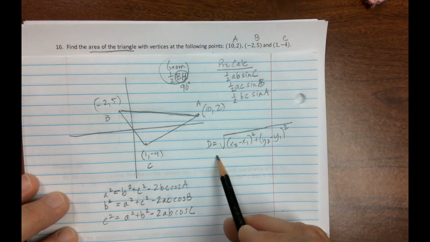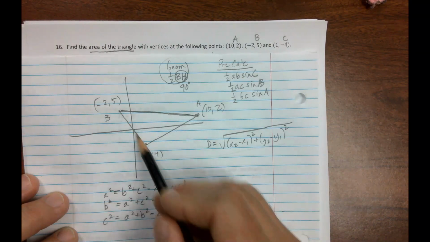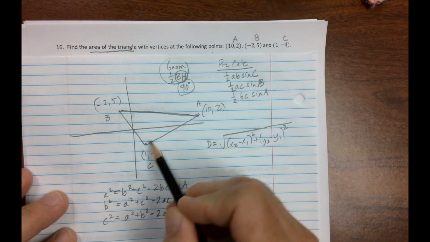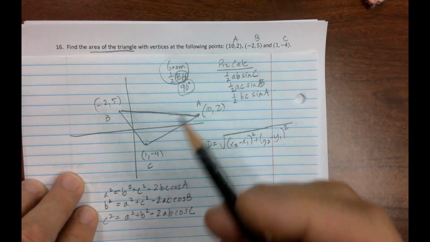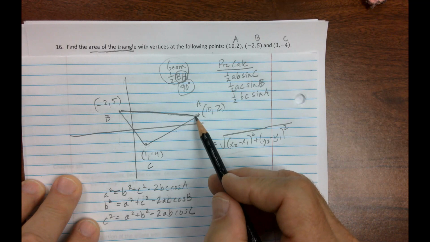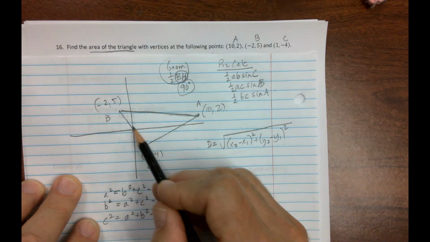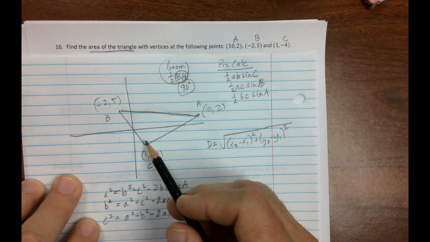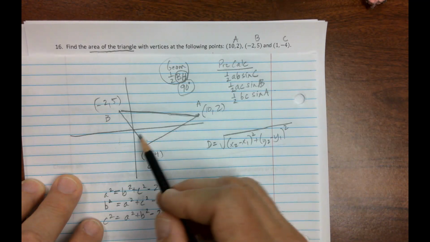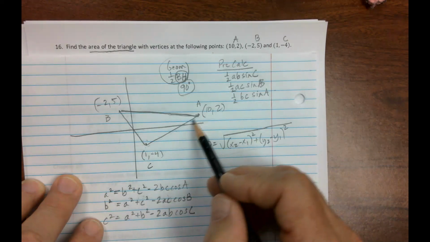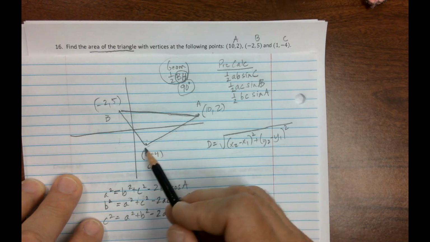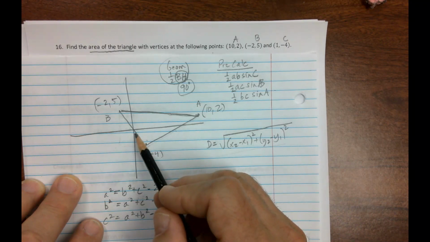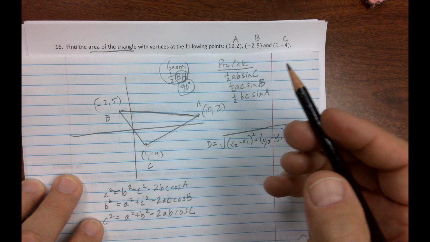Distance formula might help us find the length here and here. Now, how could I figure out if this is 90? Because it sure would be nice. Well, there's two ways. I could find the slope of this line and the slope of this line and just kind of consider whether or not they're opposite reciprocals. Because if this is, let's just say it's 2/3, then this would have to be negative 3/2. And, well, why don't we go ahead and do that?